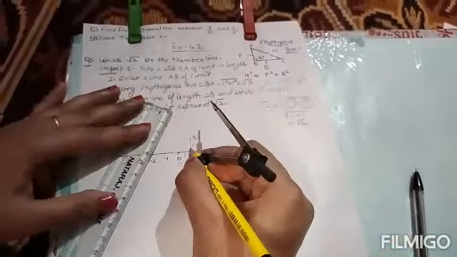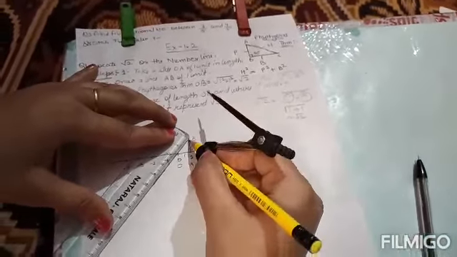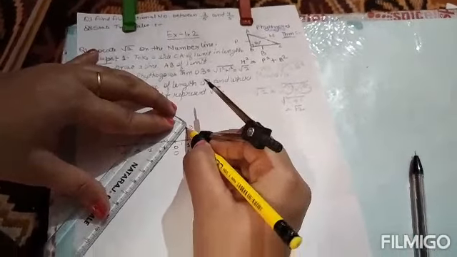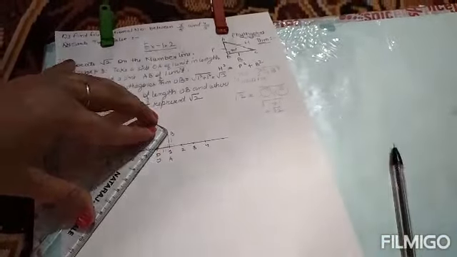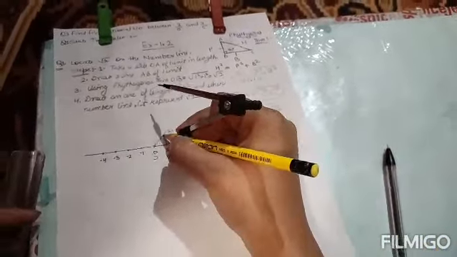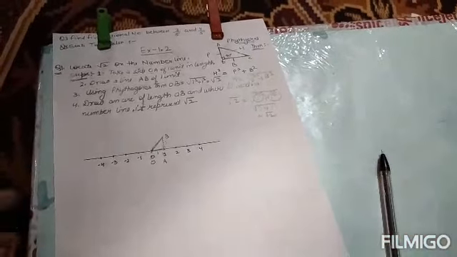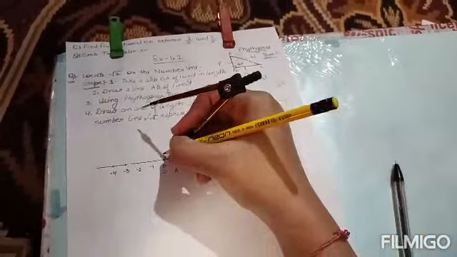So by Pythagoras, draw a line OB. This OB is hypotenuse. Now this is root 2. Got it? Now take this.